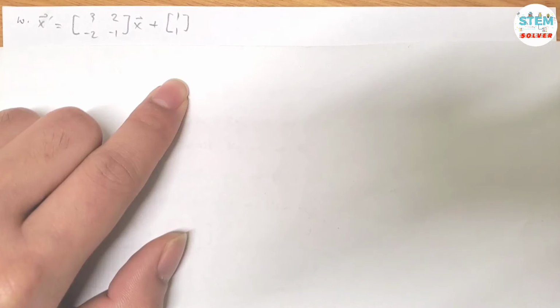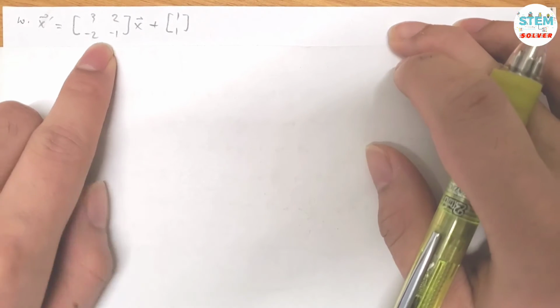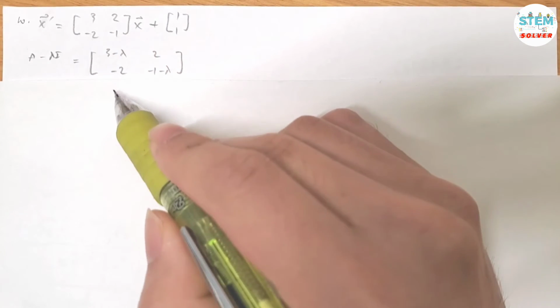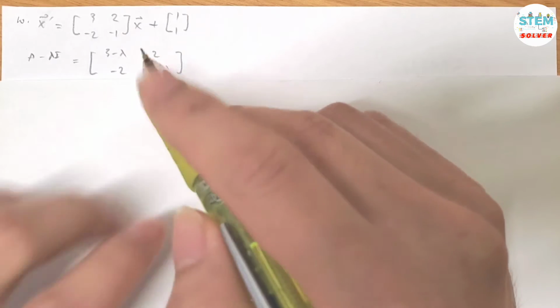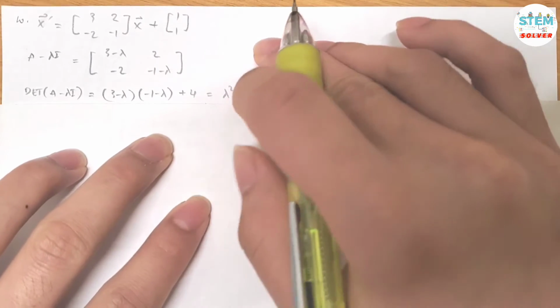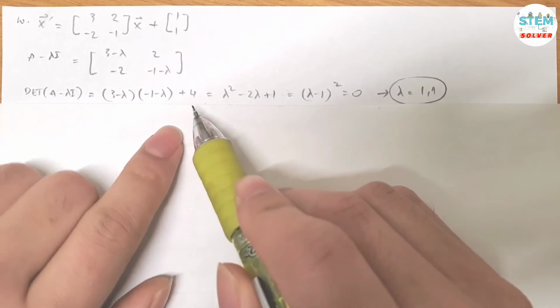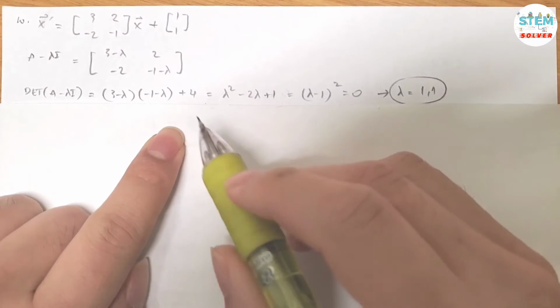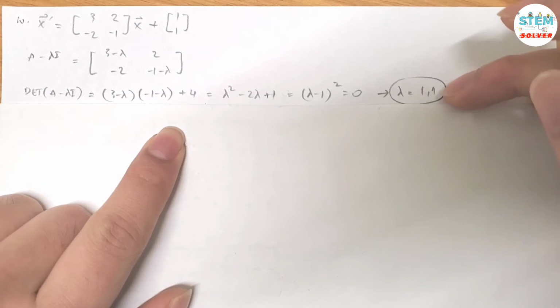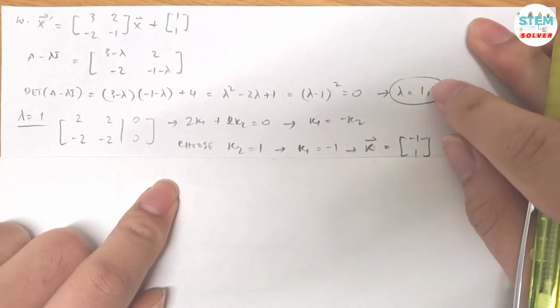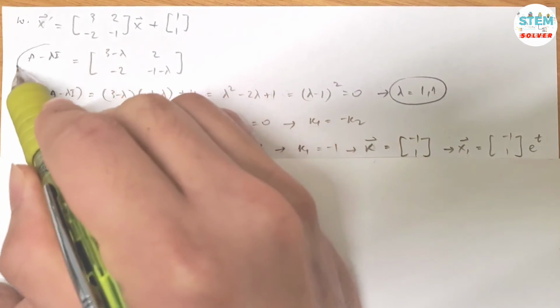step by step. Okay, so first put this into A minus lambda I. What is A? Let's call this matrix A, and then subtract it with lambda. It gives you this matrix, and then you need to find its determinant, which gives you this one. Distribute this out, simplify it, and then set it equal to 0. Solve for lambda. You will get repeated eigenvalues. Plug 1 into A minus lambda I.